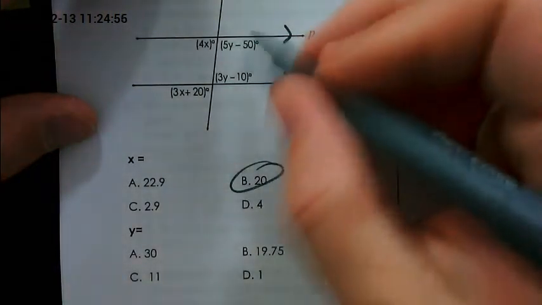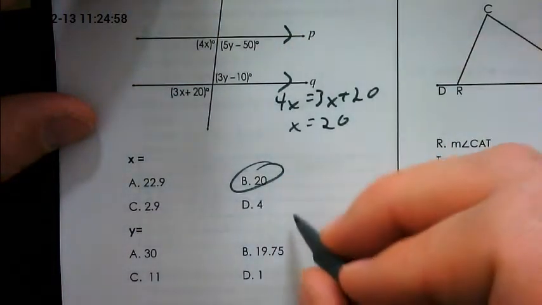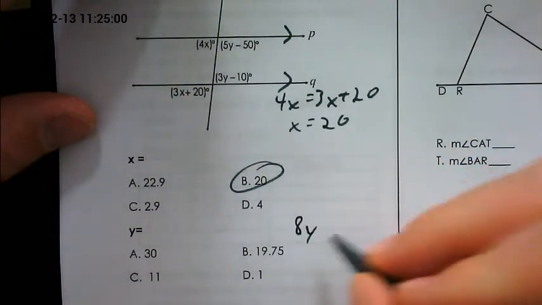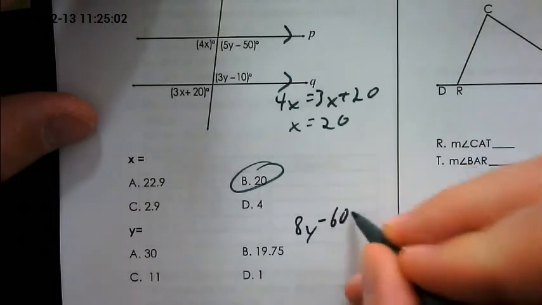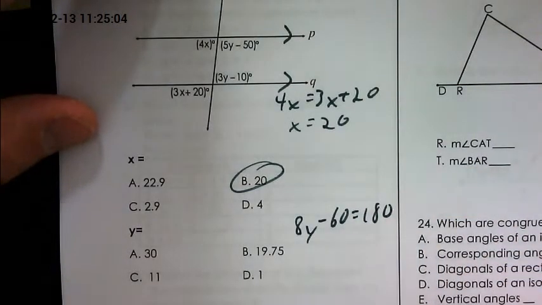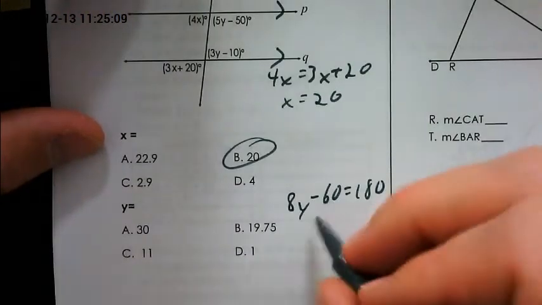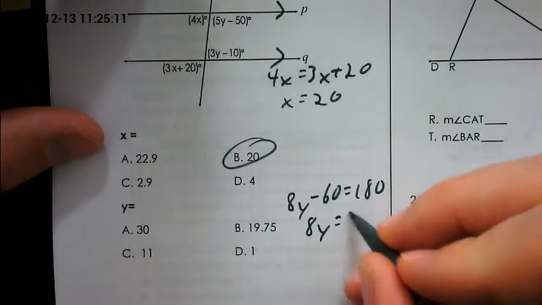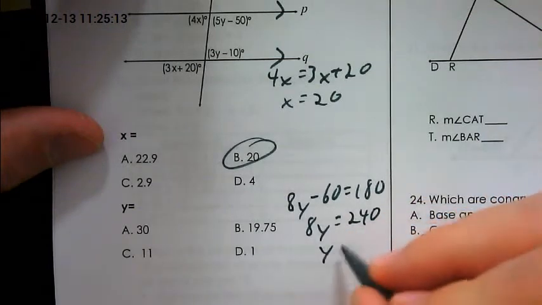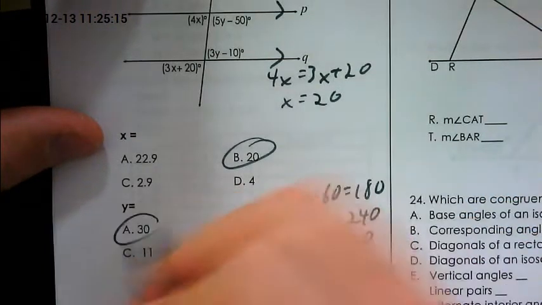For y, these two would have to be supplementary with one another. So add them together, you get 8y minus 60 equals 180. Add the 60, you get 240. Divide by 8, and you get 30.